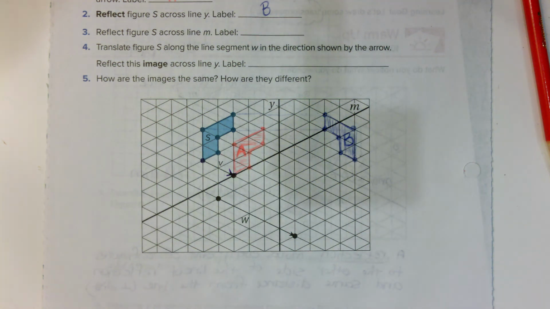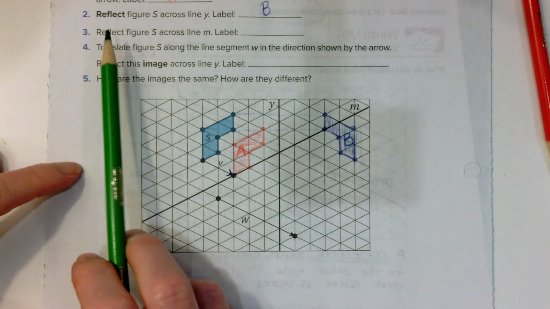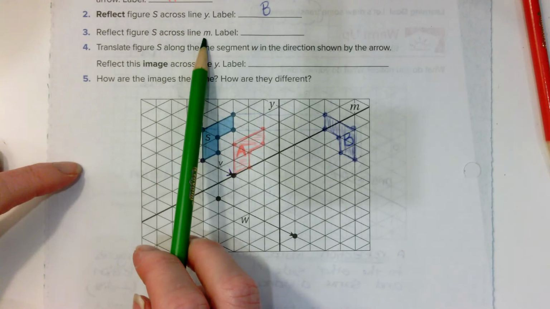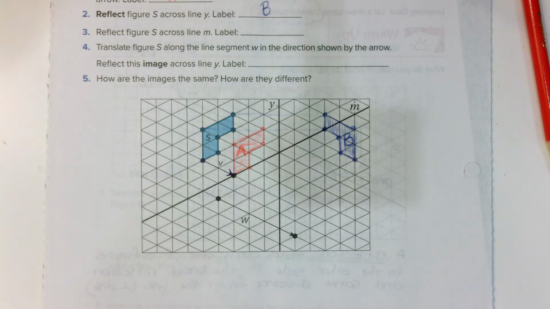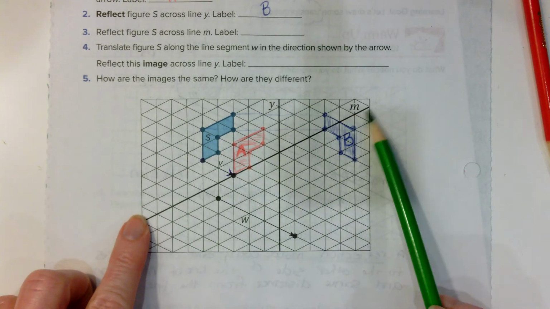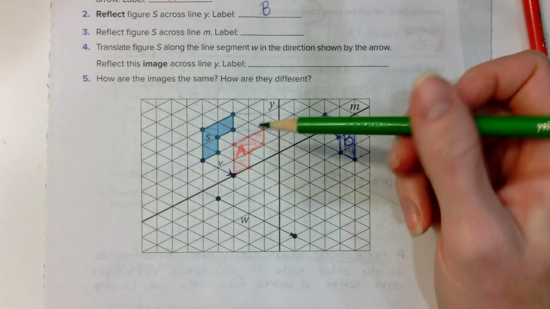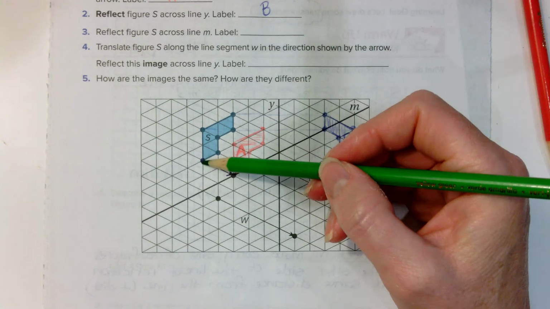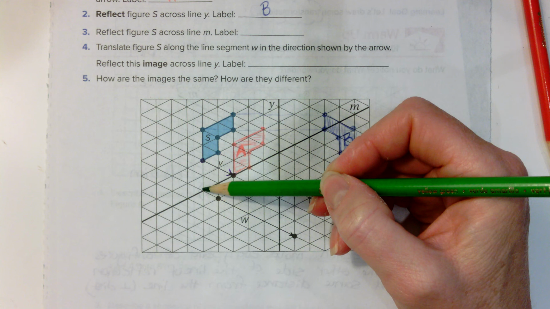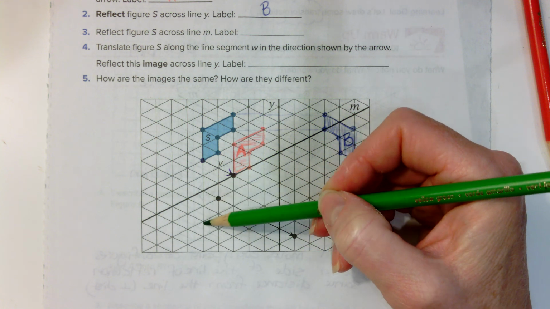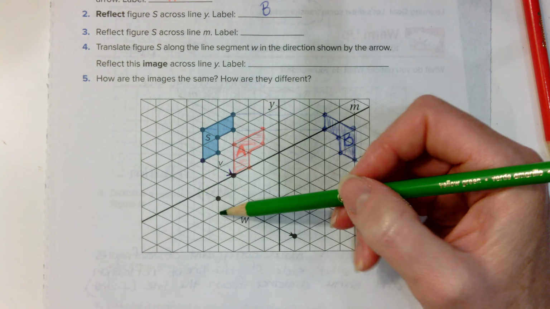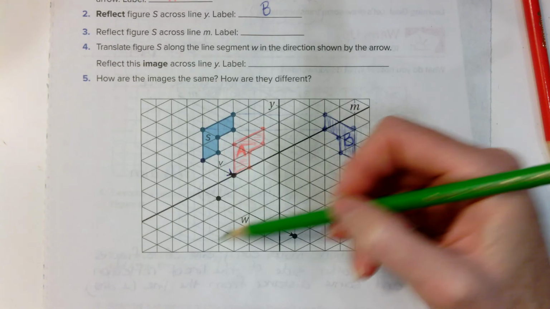I'm going to grab a different color. Now we're going to reflect S across line M. There's some really popular mistakes kids make when they do that. So M is this diagonal line. Often this is what happens, so please don't do this. Students will count down 1, 2 to the line, and then they'll just count 2 on the other side, 1, 2, and they'll put the dot down here, and you'll get a figure down this way.